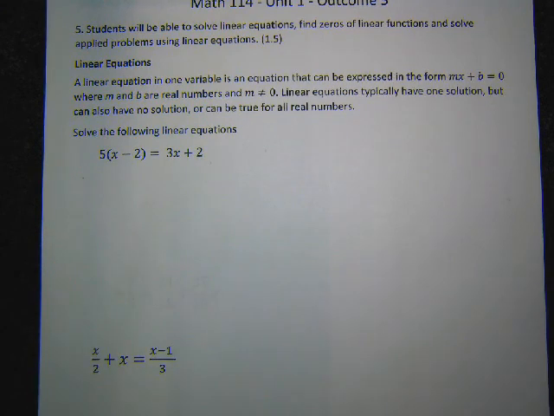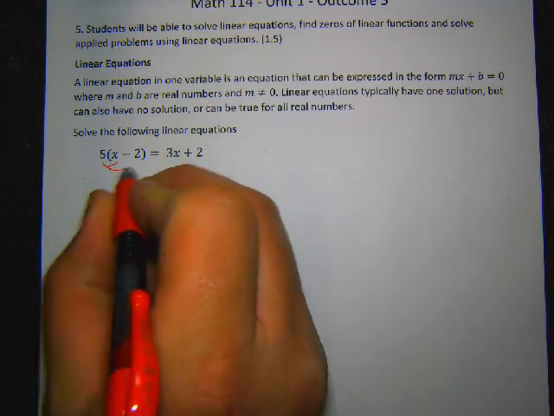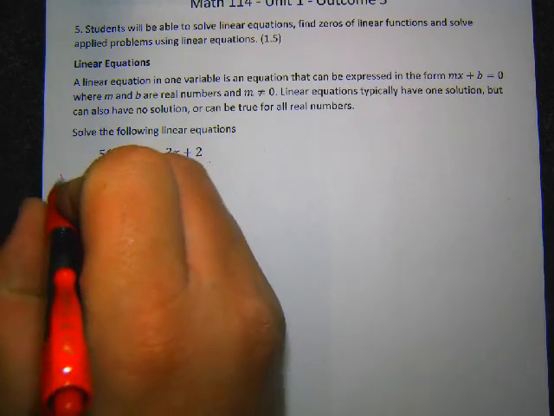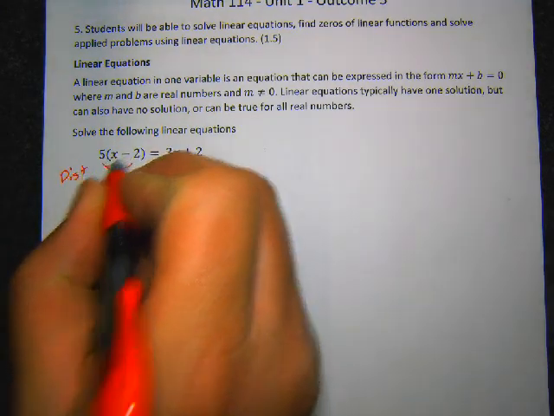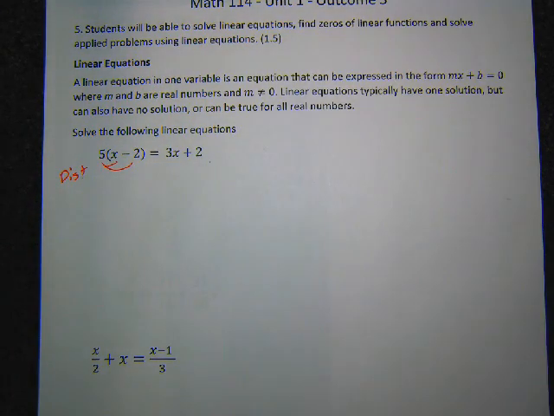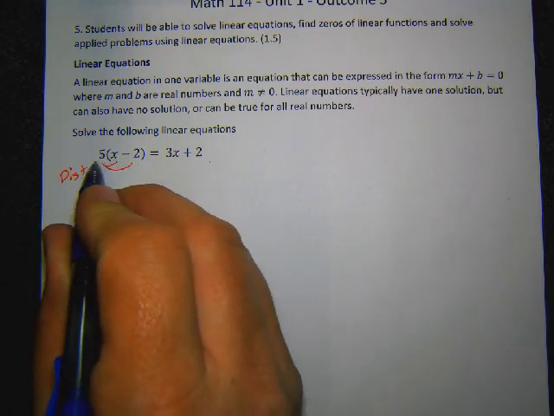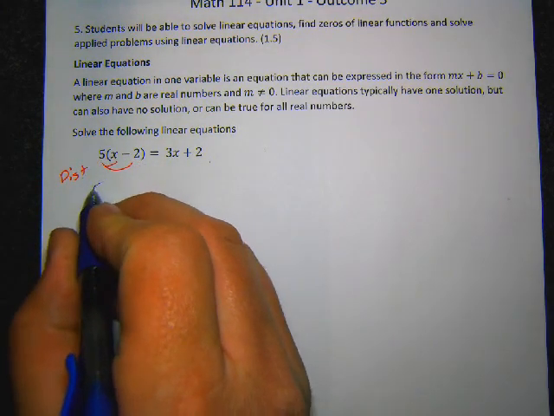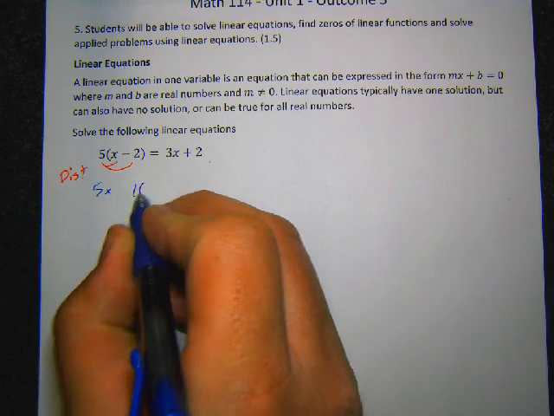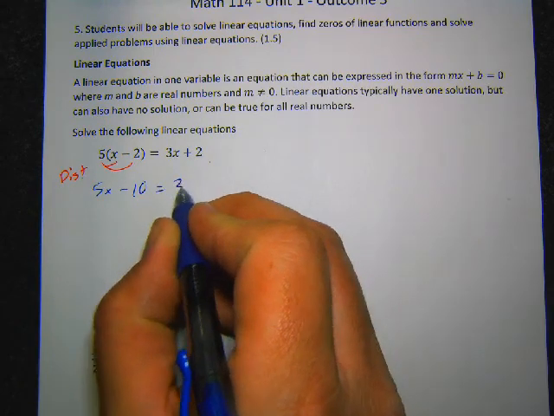So the first thing we're going to do is distribute this 5 through, distribute that to both parts. Anytime we have multiplication outside the parentheses, we can do that. And that will get rid of the parentheses for us. Instead of having 5 times the parentheses, we'll have 5 times x, and 5 times 2, which gives us 10. And that just gets rid of the parentheses.